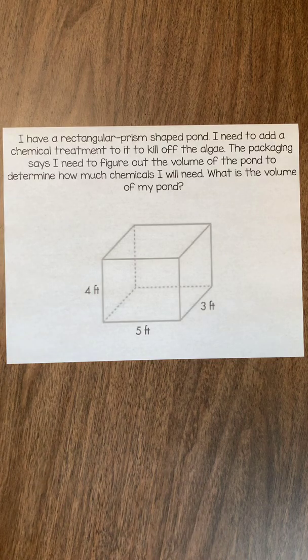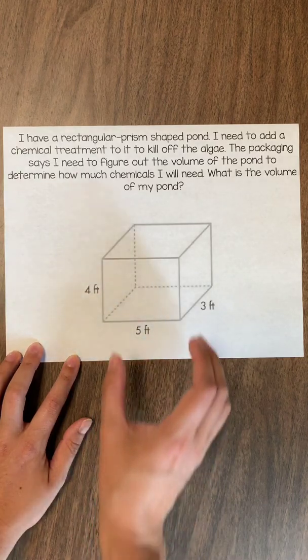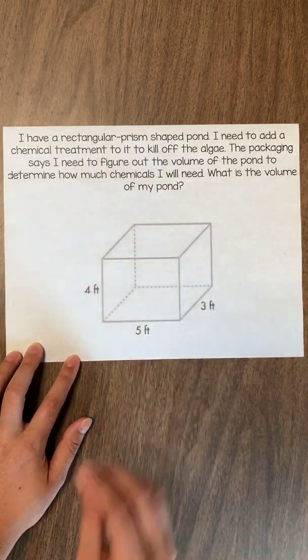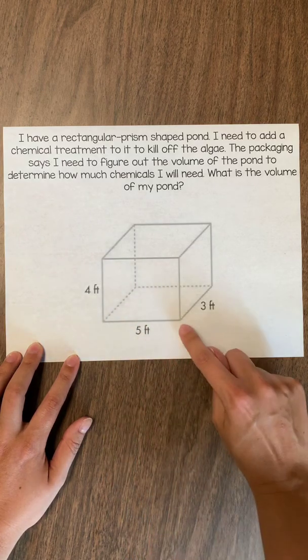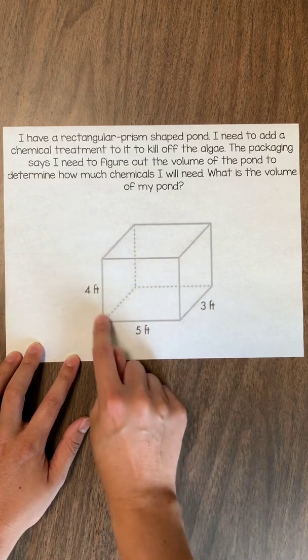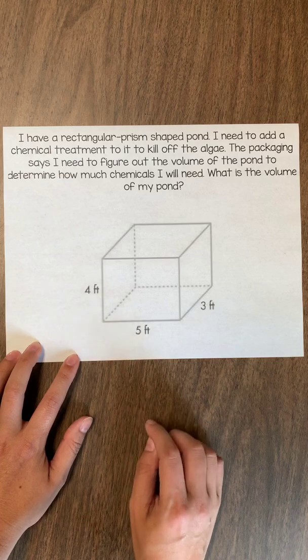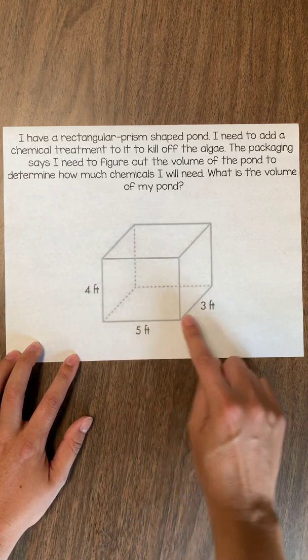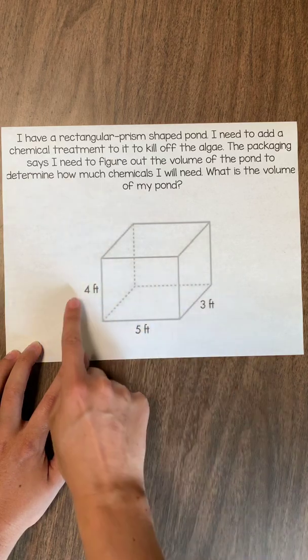So here we have my pond. It is a 3-dimensional shape, and I need to figure out the volume, the amount of space inside. The length of this pond is 5 feet. The width of this pond is 3 feet, and the height of the pond is 4 feet. To find the volume of the pond, I'm going to use my formula, length times width times height. 5 times 3 times 4.